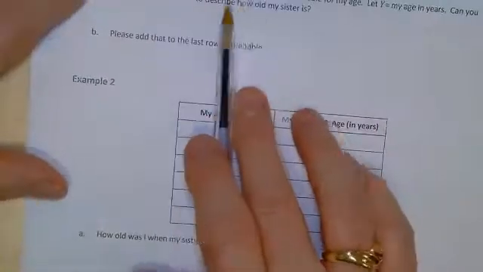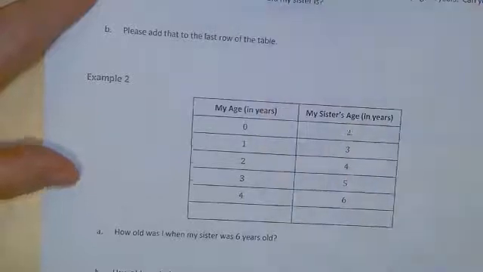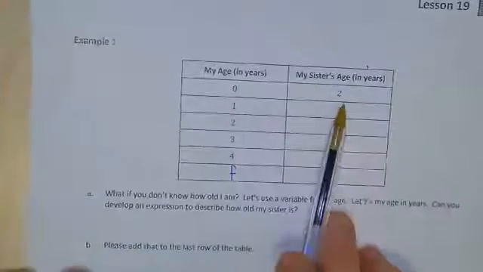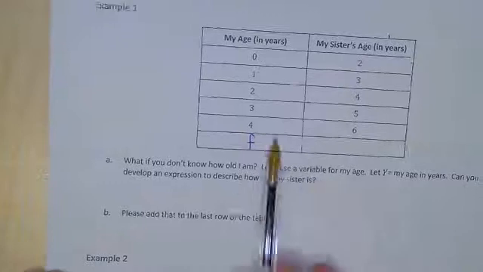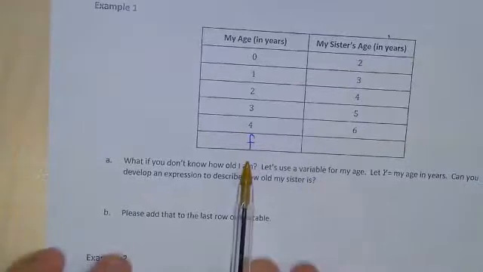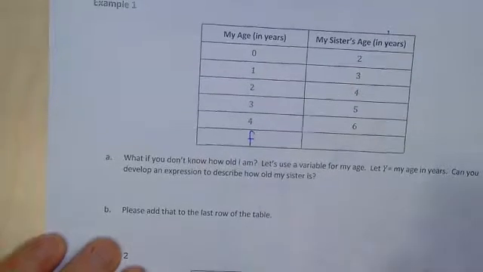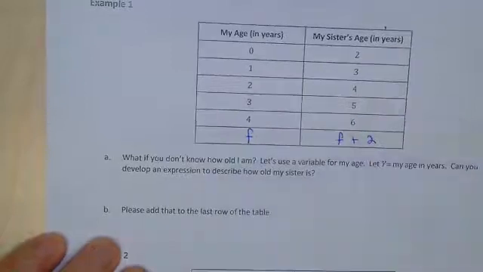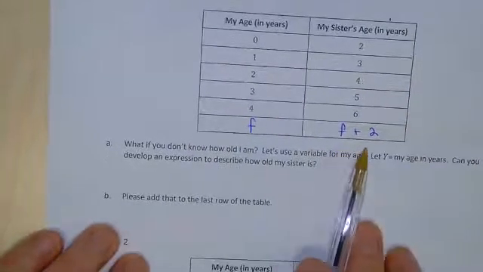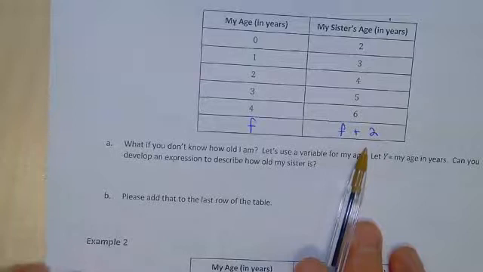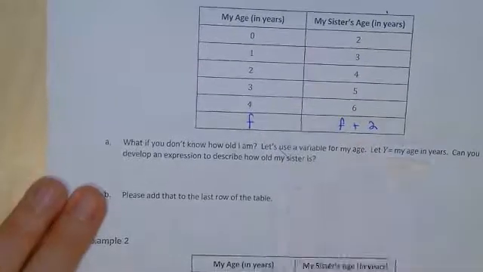All right, if you don't know how old Felicity is, we're going to put an F there for Felicity, because I know when Felicity was 0, her sister was 2. When she was 1, her sister was 3. But if I don't know her age, any age, no matter what age it is, what do I do with that variable to find this number? So I'm going to put F + 2. So how old Felicity is, if I add 2, that's how old her sister is. Does that make sense? So we already took care of this and this.